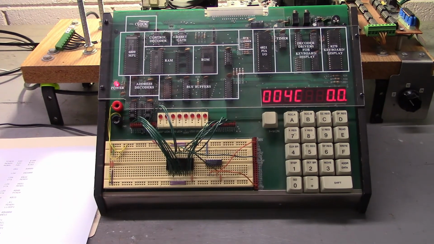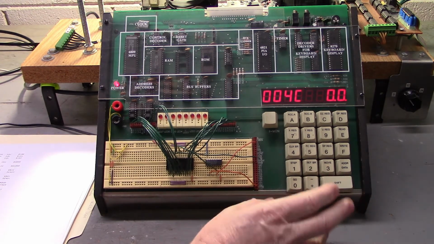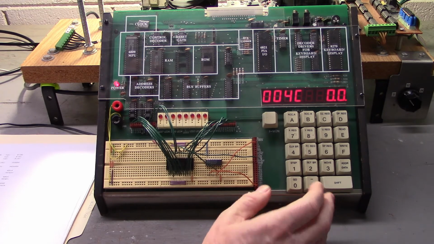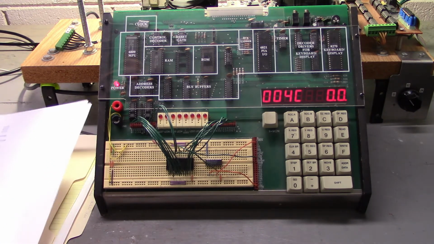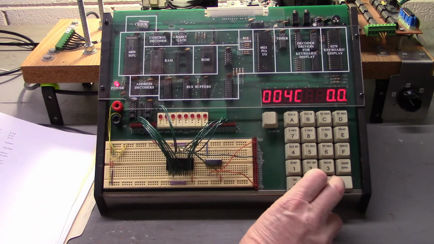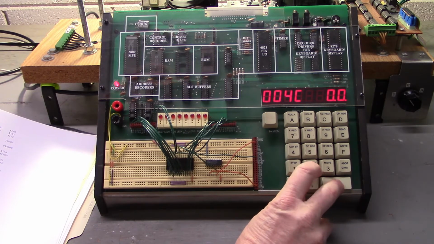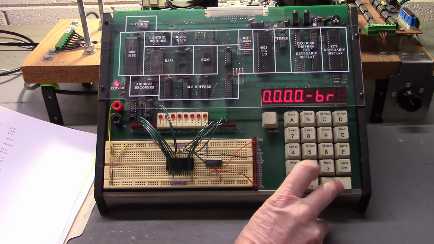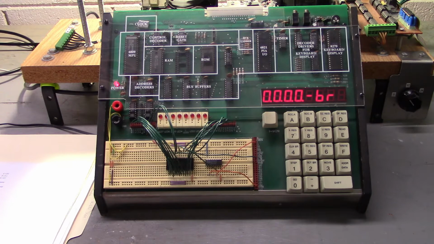All right, I'm back. Okay, let's continue. Now, we have to set a breakpoint so that when we run the program, it doesn't shoot through the end and lock up the processor. We have to tell the computer where we want to stop. So here on the number 2, shift, set break. Push the shift key, and here we can enter a breakpoint address.